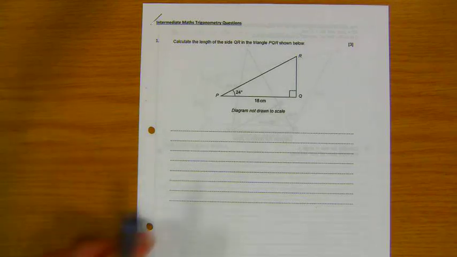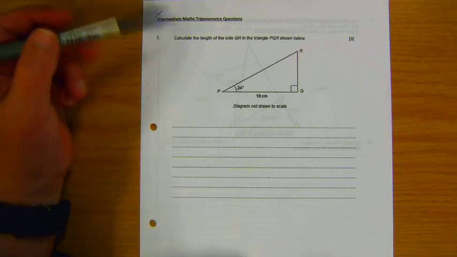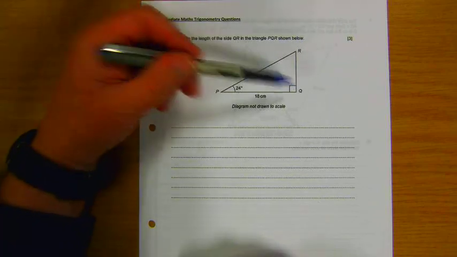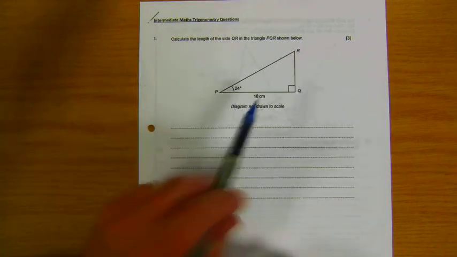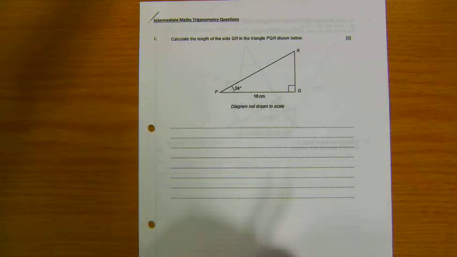Right, let's have a look at these trig questions then. So these are all off maths papers, intermediate tier maths papers. So the first one: calculate the length of the side QR in the triangle PQR below. So QR is there. I can see that I'm given a side and an angle in a right angle triangle.